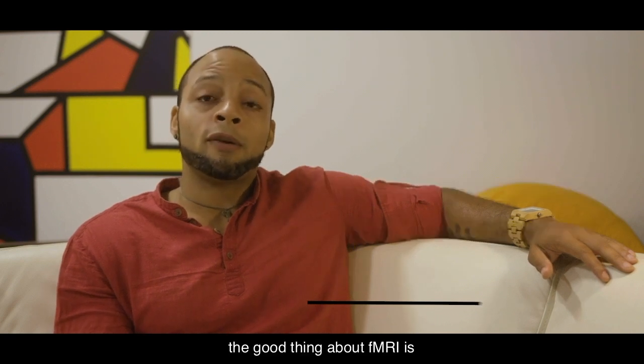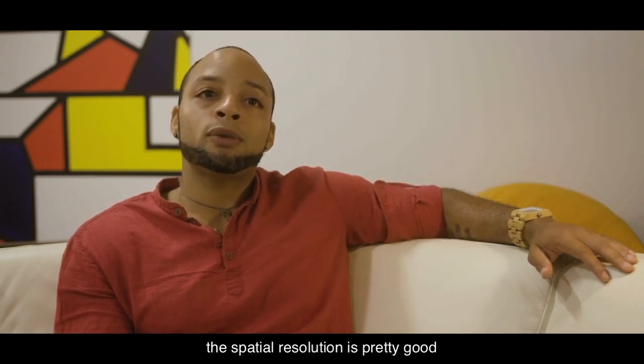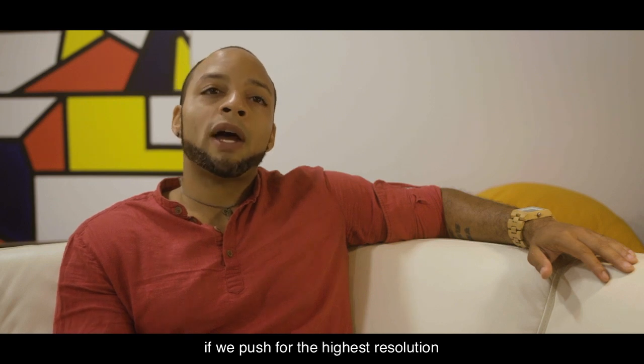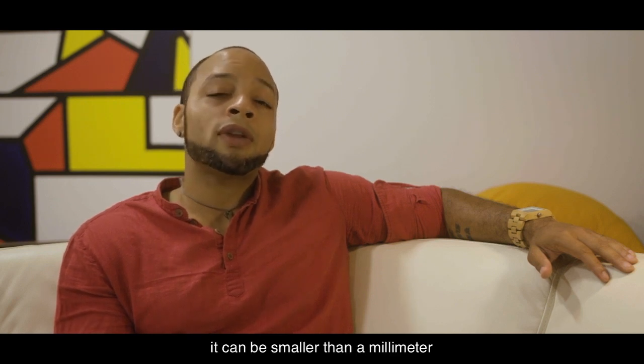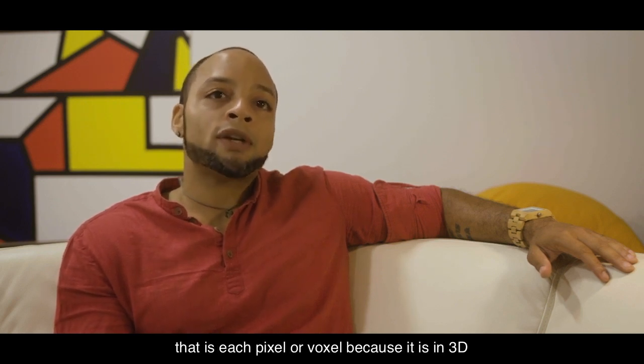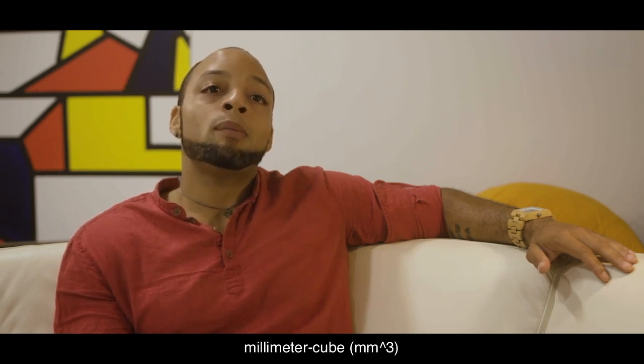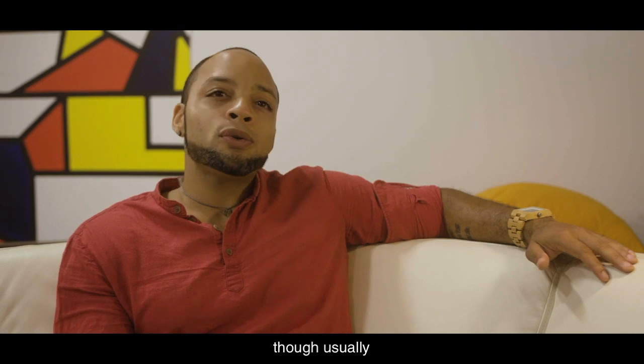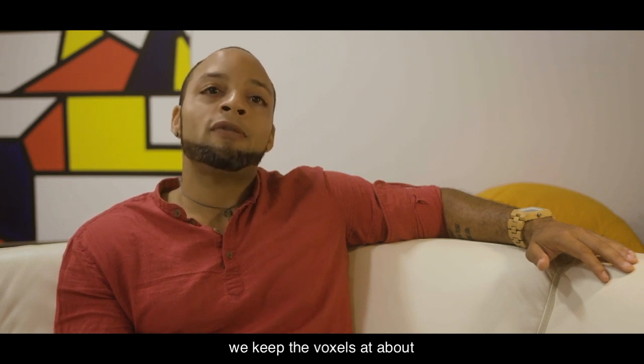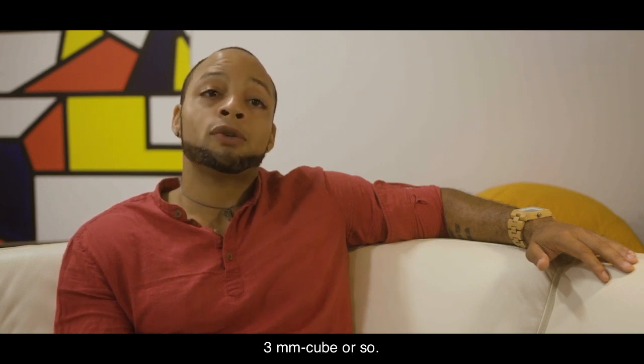The good thing about fMRI is the spatial resolution is pretty good. If we push for the highest resolution, it can be smaller than a millimeter. That is, each pixel or voxel, because it is in 3D, can be smaller than a single millimeter cubed. Though usually, for most purposes, we keep the voxels at about 3 millimeters cubed or so.